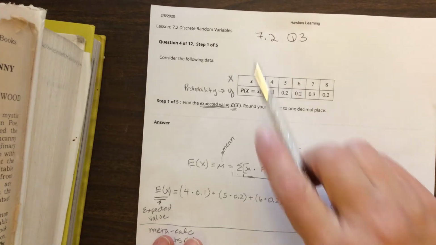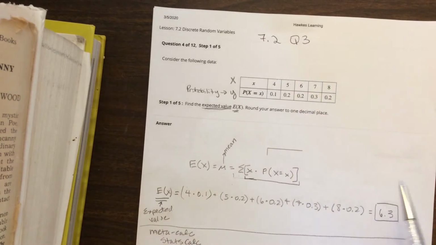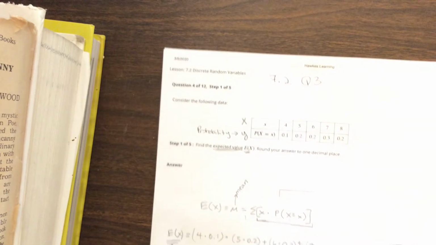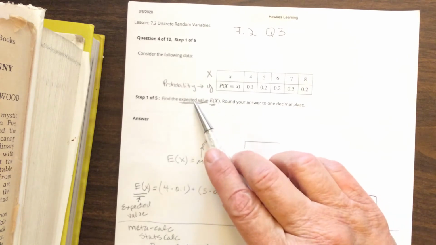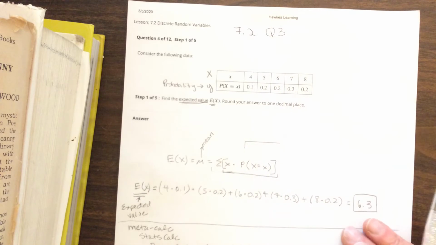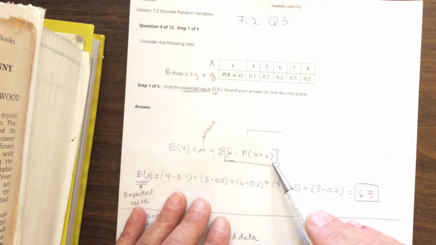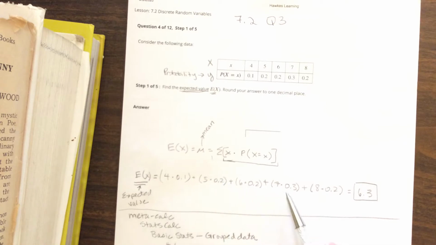Okay, this is 7.2, question 3 in this tutorial. This is a 5-part question, and the first thing they're asking for in this example is to find the expected value, and I explained how to do that in question 2. So here's the formula. If you're doing it by formula, it's just x value times probability plus x value times probability, etc., until you get your mean.